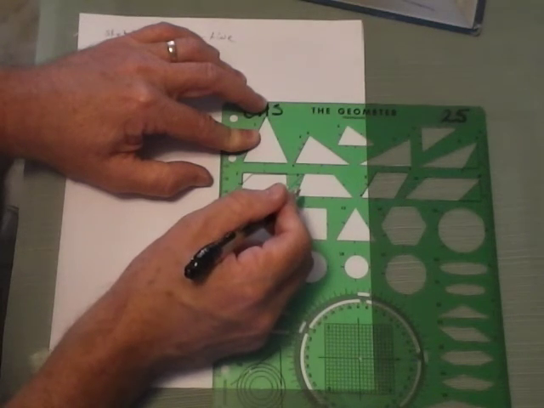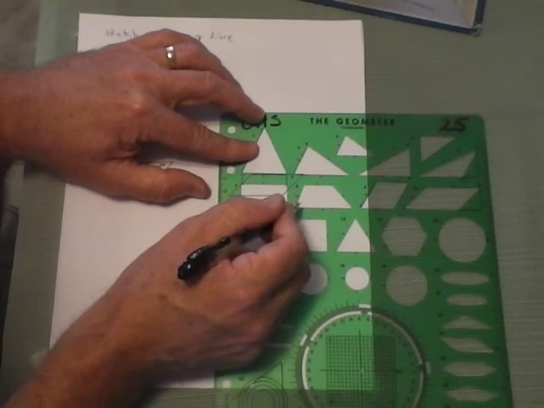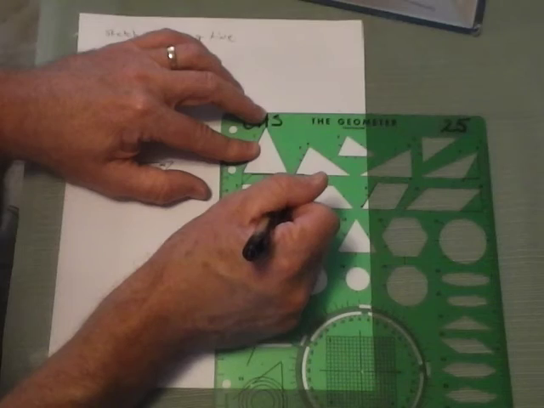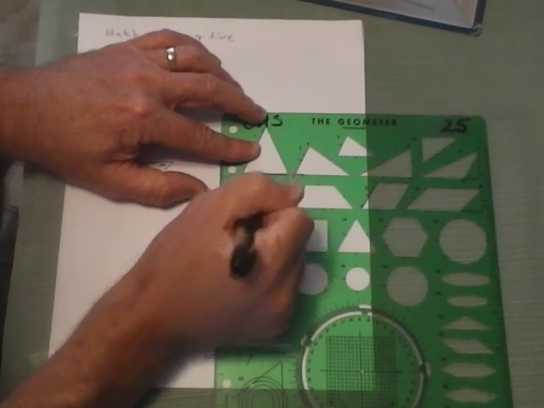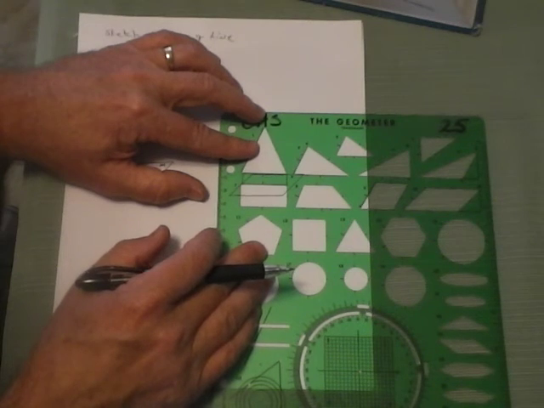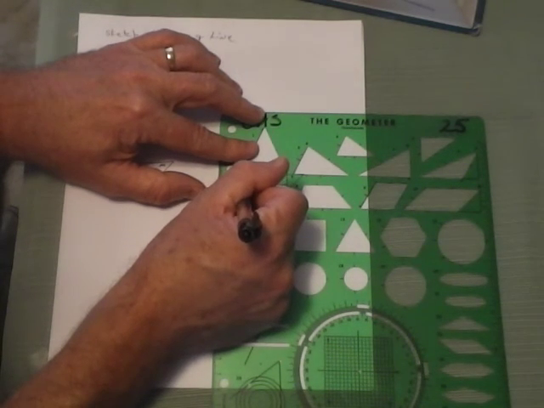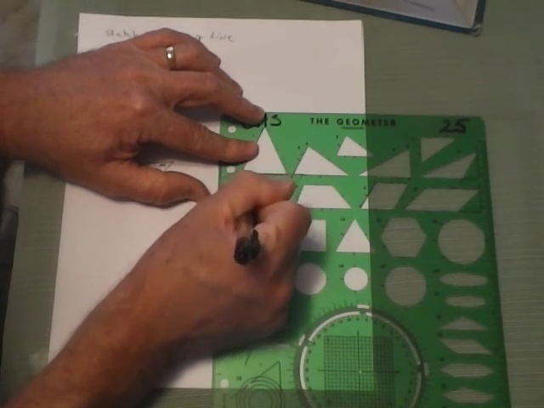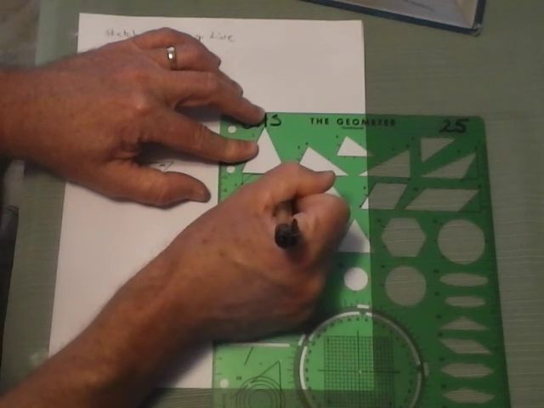So that's the part we can see, and it's going to intersect across here, and then the part that we can't see will be down below it. Down below it we're going to use dashed lines until we get beyond where the plane is.